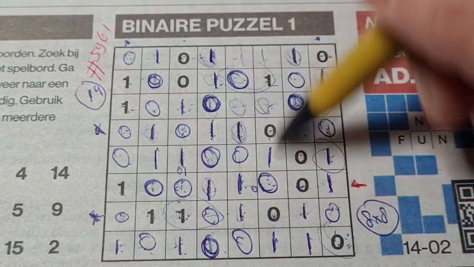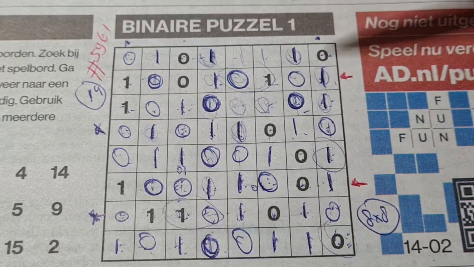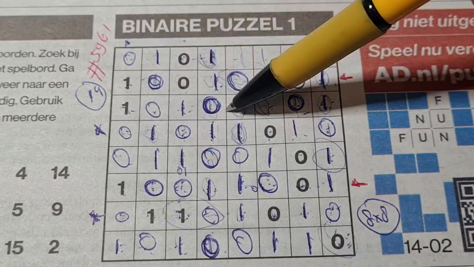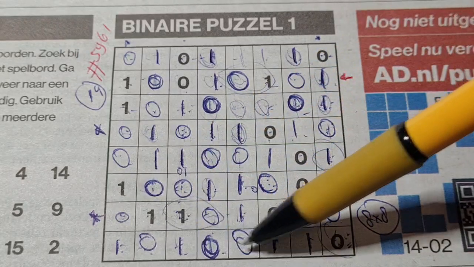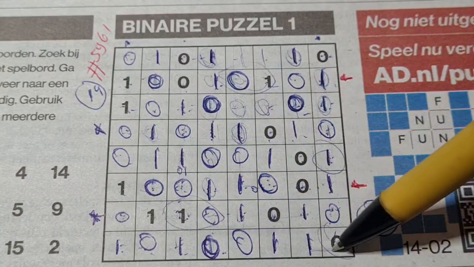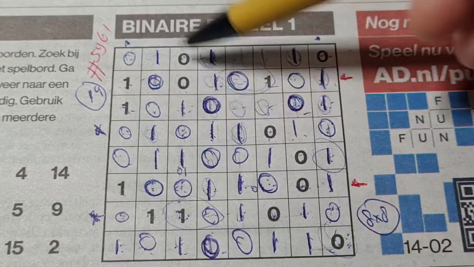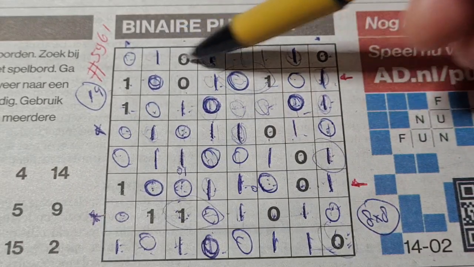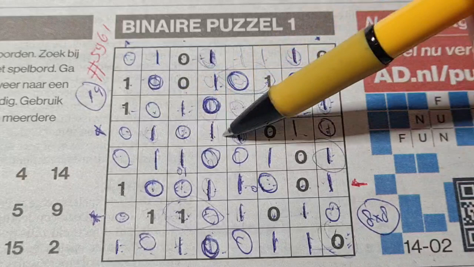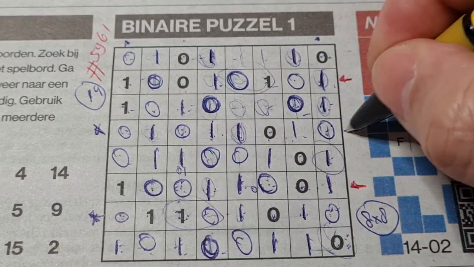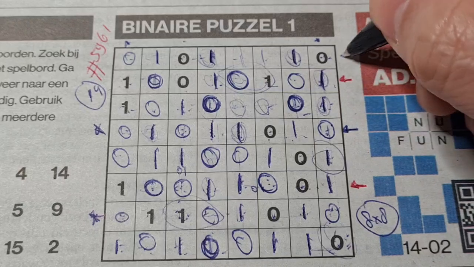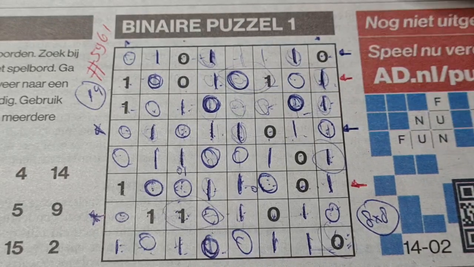Need to compare again. 10, 10. Do we have a 10, 10 here? Here we have a 10, 10. Not the same. Okay, so 1, 0, 1, 0, 1. Here we have a 0, 1, 0, 1. This row and the first row.